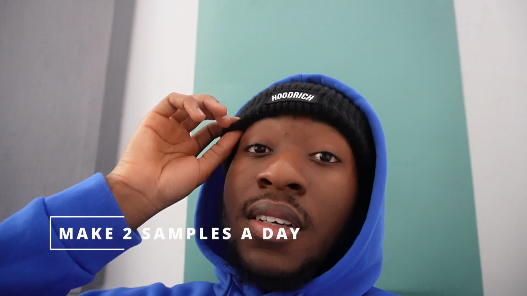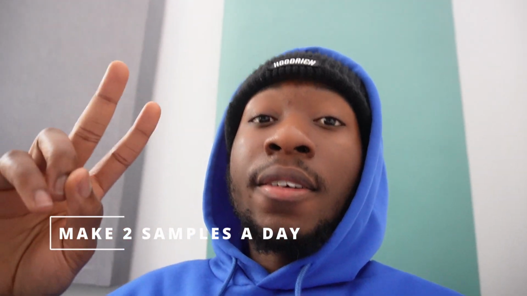If you want to make beats or samples in different keys, transpose it up and down, because every note position is the same for every key or scale. You get what I'm trying to say. But yeah, literally learn a bit of music theory. That's the first tip. Second tip, aim to make at least 2 samples every day.